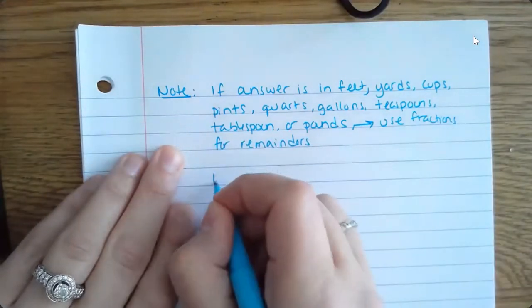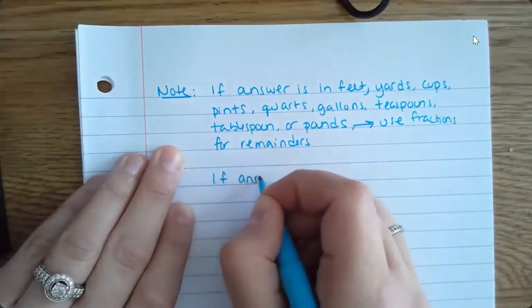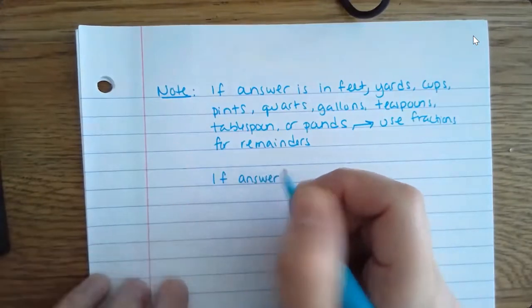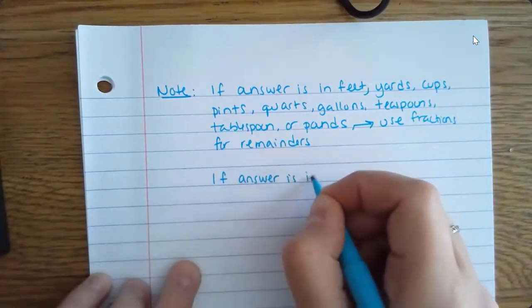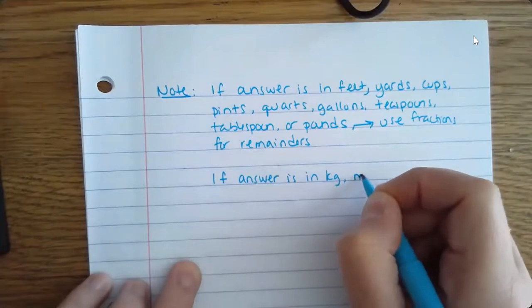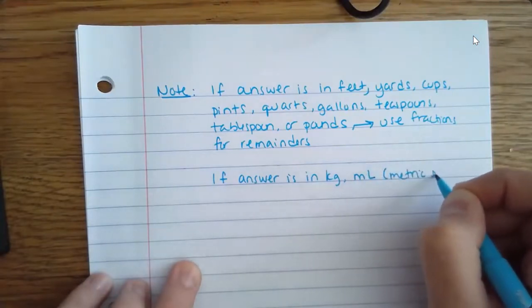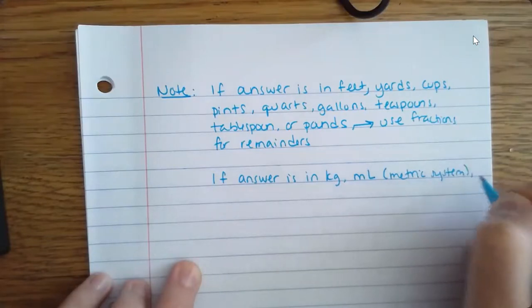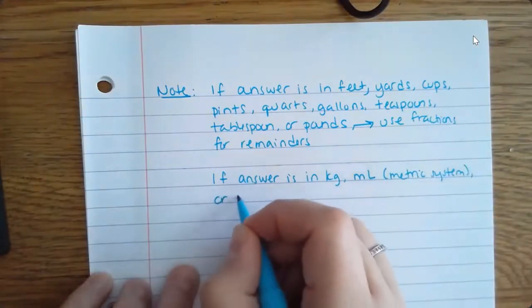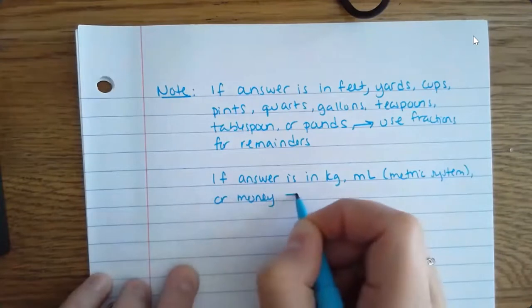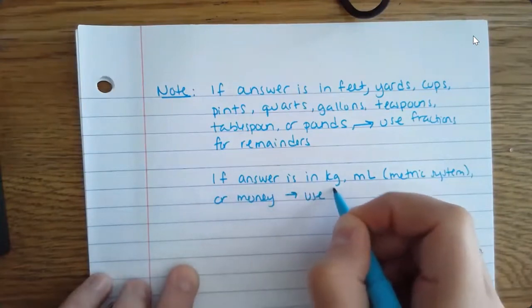And then if your answer is in kilograms or milliliters, really anything in the metric system typically, or money, for instance, we typically use decimals.